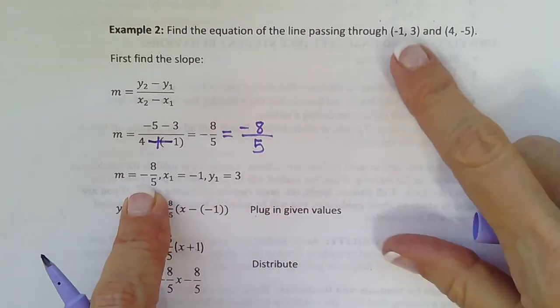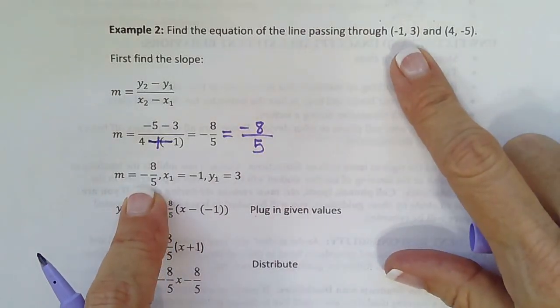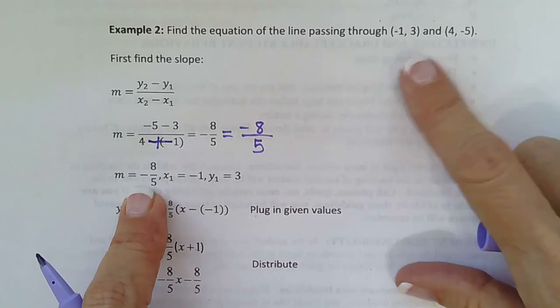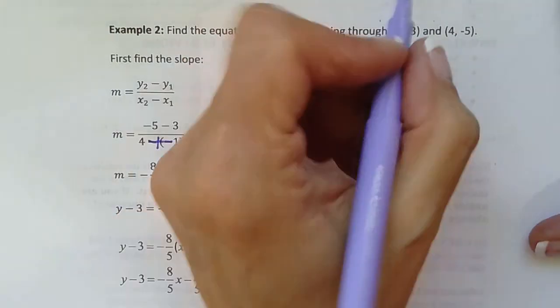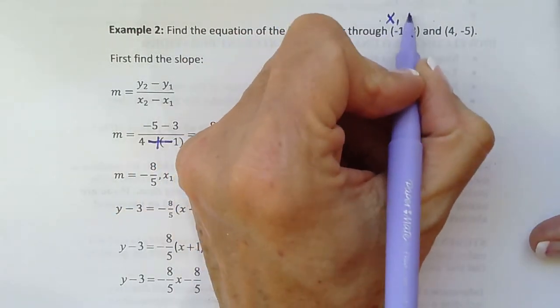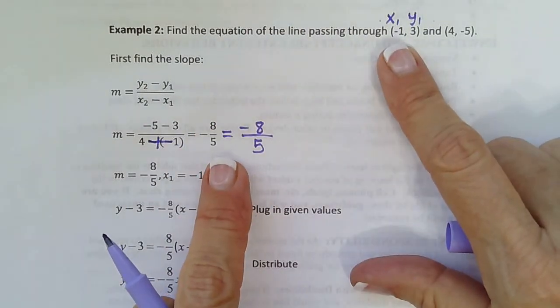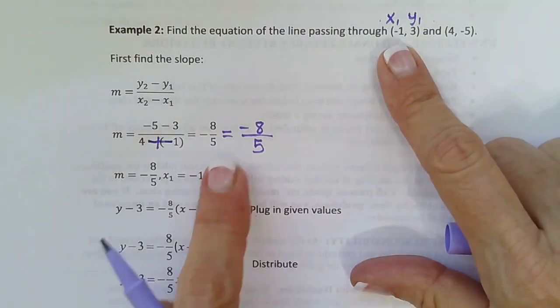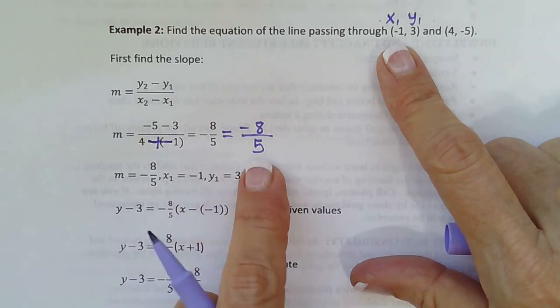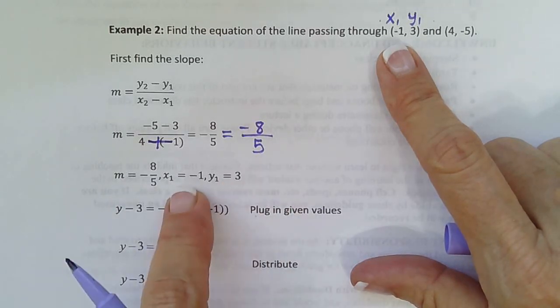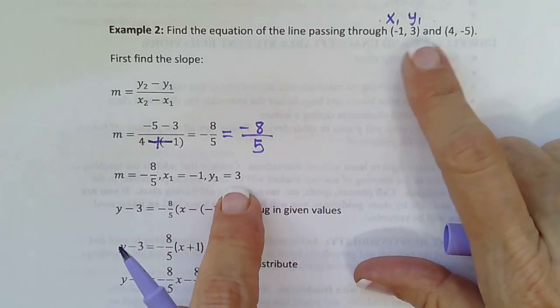I always tell students to label the point x1, y1, the easiest point. So this one has little smaller numbers, so let's call this one our x1 and our y1. I pick smaller numbers and fewer negatives. So m is negative 8/5, we just found that. x1 is negative 1 and y1 is 3.